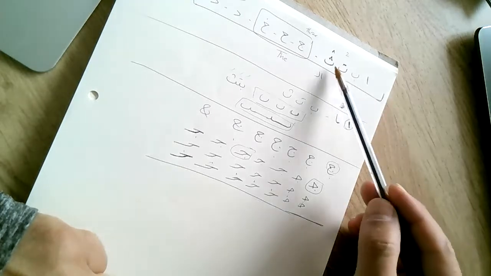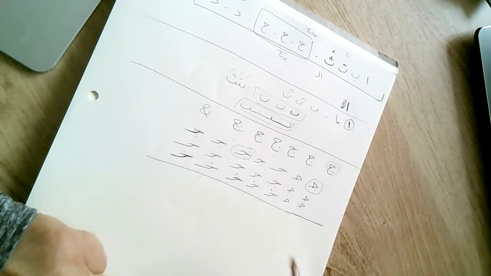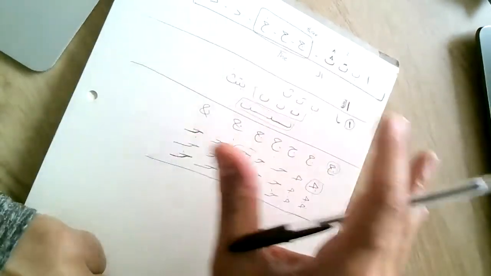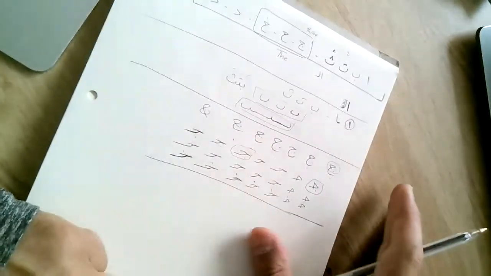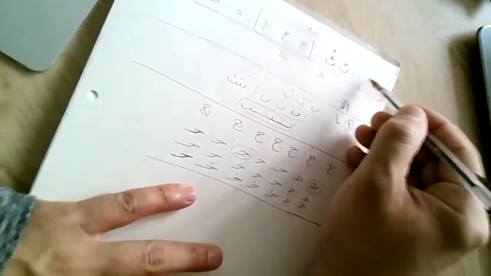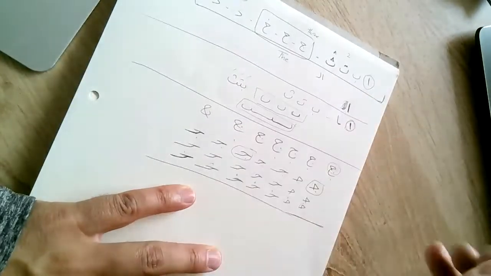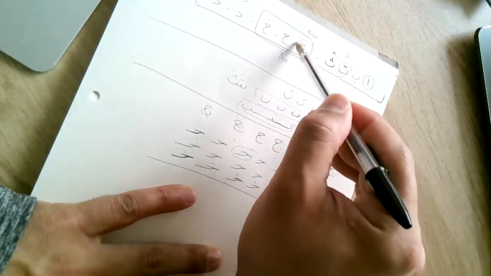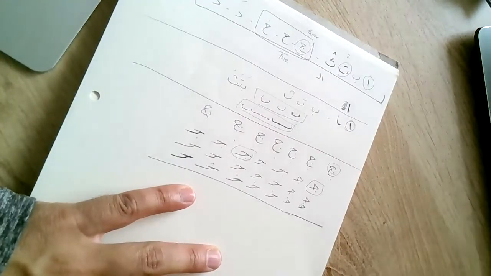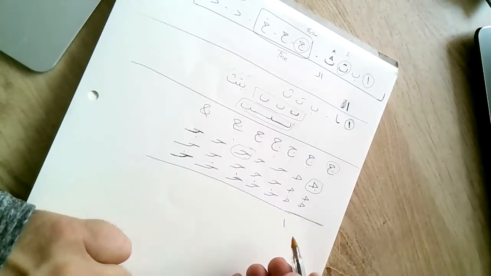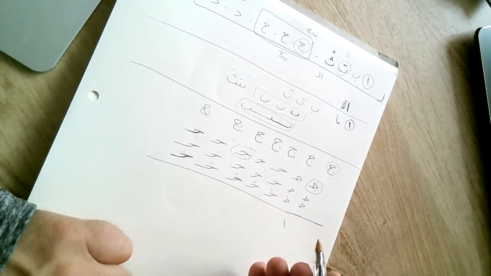So we have alif, ba, ta, tha, jim, ha, kha. Let's choose, it's just random. It doesn't matter if the word has a meaning. For now, we don't care. Let's take alif, ta, and jim, and put them together. Alif is not going to be connected with anything after it.